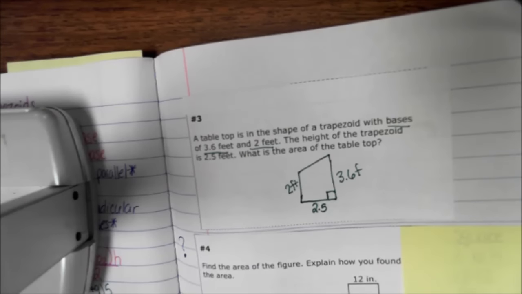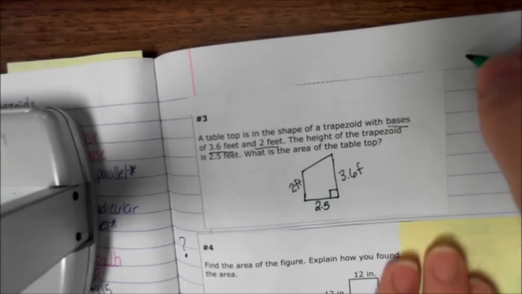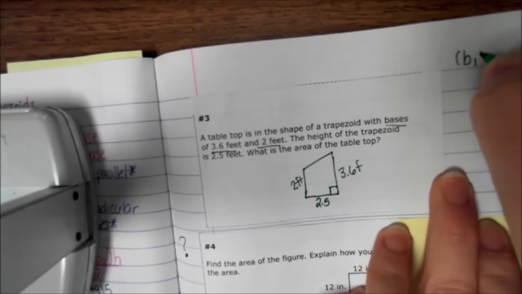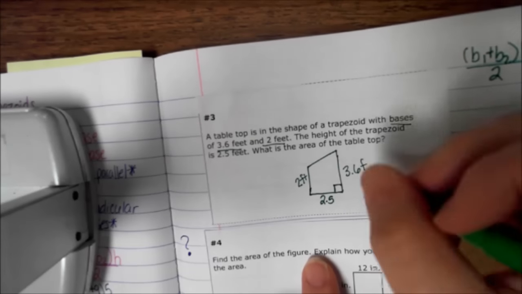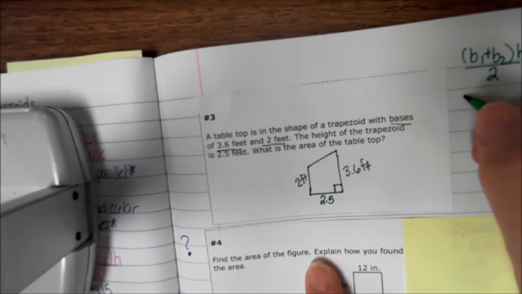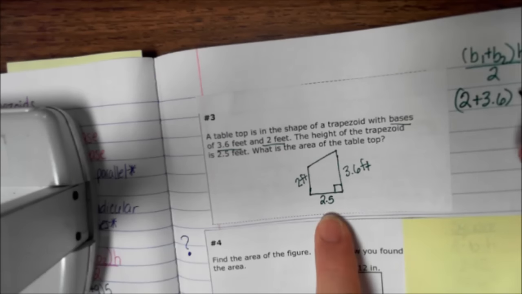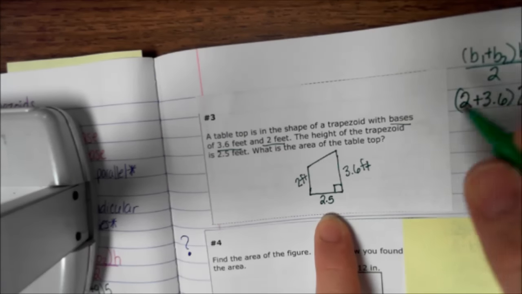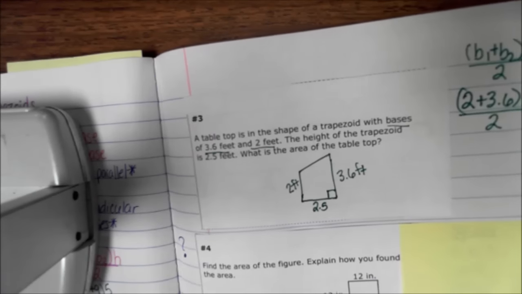All right. And I don't know what that is, but do I need that to find area? No, I do not. I do not need that. So again, we're going to write down that formula, and that is going to be B1 plus B2, close parentheses, times the height, divided by 2. All right, so what are my two bases? Those two parallel lines in that problem are going to be my 2 feet and my 3 6/10 feet. And then my height, again, is that 2 5/10, because it formed that right angle between the two bases. And I'm going to divide that by 2.